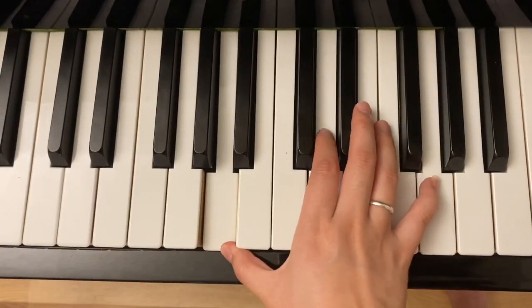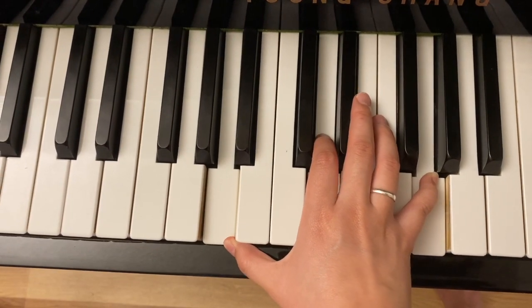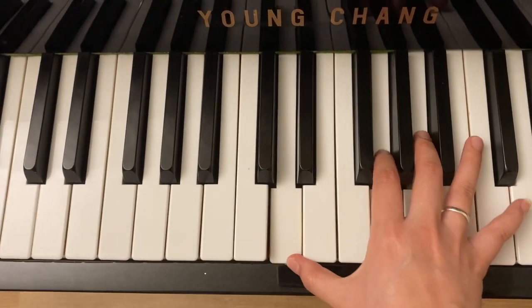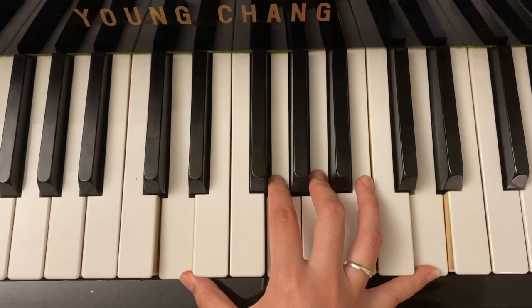And then you would do the first inversion, which is this, and the second inversion, which is this. Usually what I like to do is add the octave, so add another D at the top of this second inversion chord, because it just creates a fuller sound. Basically, if we're in the key of G, you would use it if you were to play G, G over B, or C. So it would sound like this.